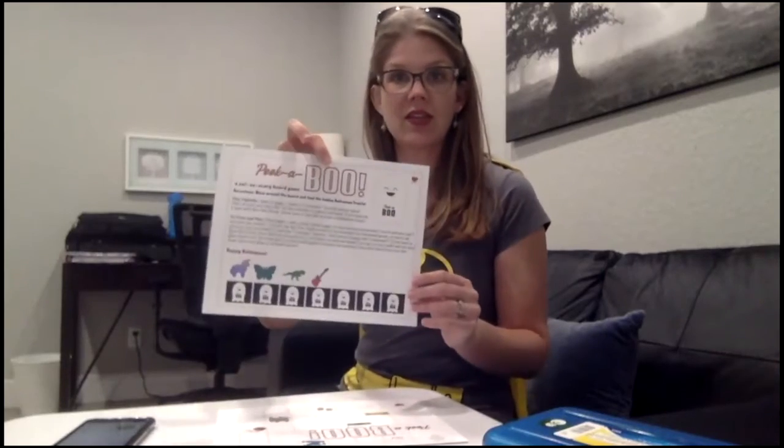Okay, so if you're going to print and play, what you'll end up with is the directions page and the game board. And what you'll want to do is cut out the little boo cards at the bottom. I did put one extra one on there because, well, I lose things, so I thought maybe other people lose things too.